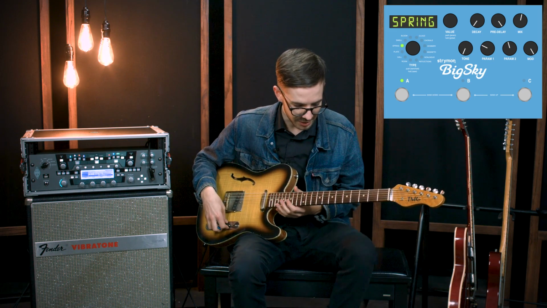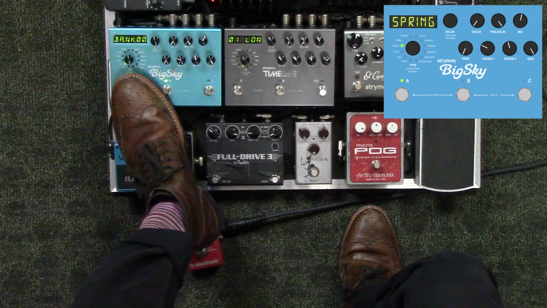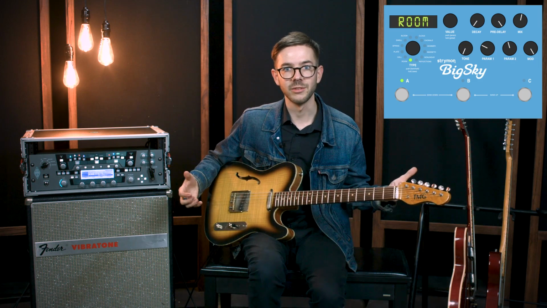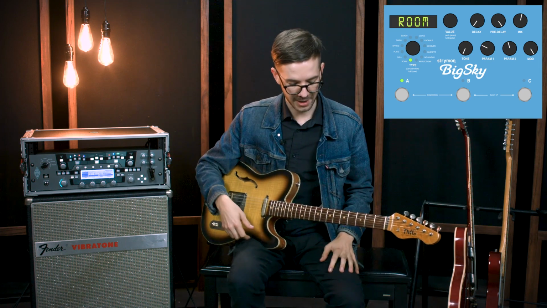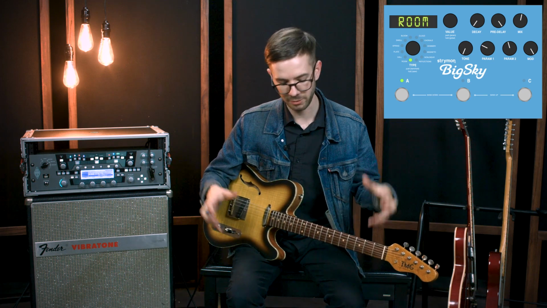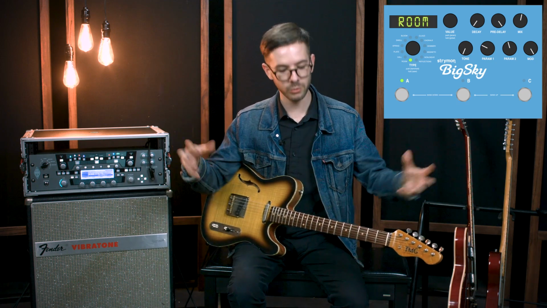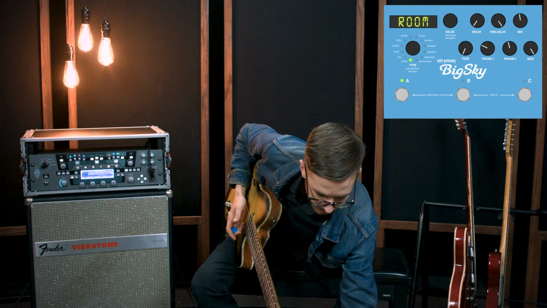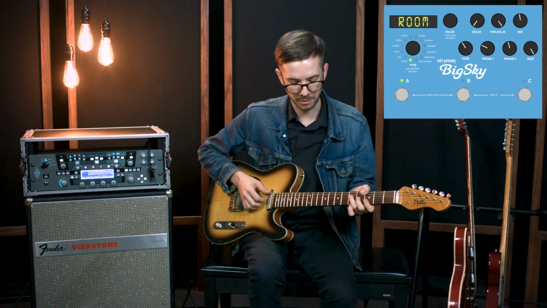The next sound is, let's look at a room reverb. A room reverb is what it sounds like. When we talk about reverb, it's putting our sound in a space. A room reverb is like putting your sound in a room, and you can, with different reverb pedals, change how big the room is. But the idea is just to create a really natural sound with room reverb.